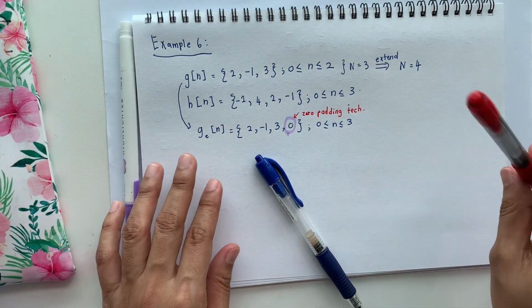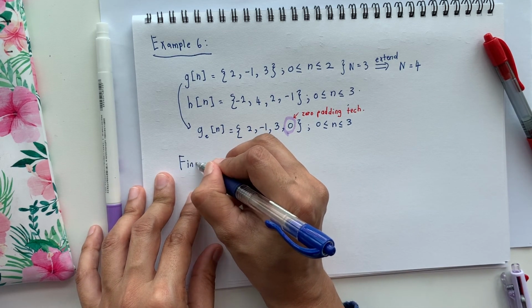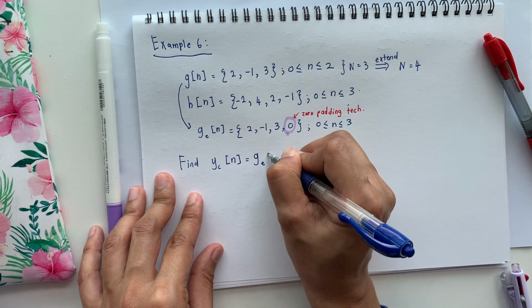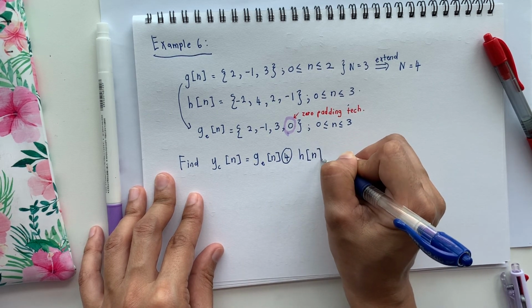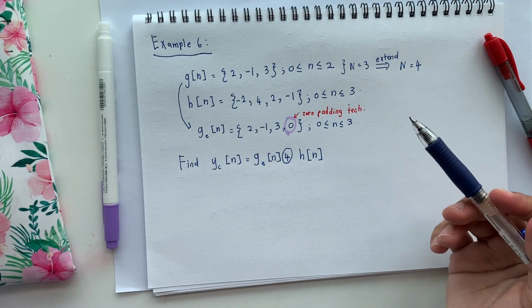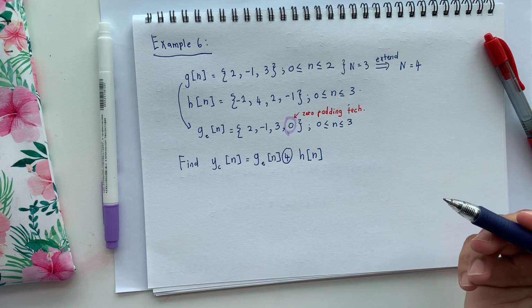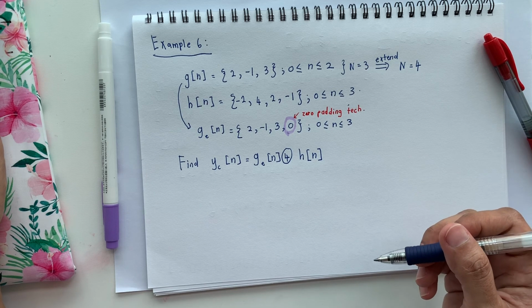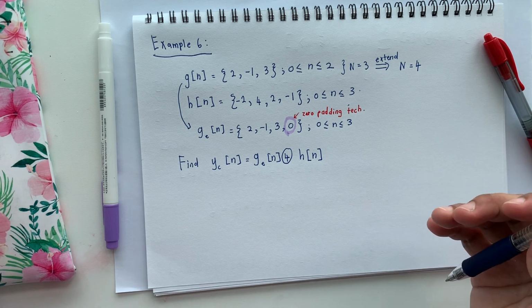Alright, so next, the question asks you to find YCN equal to Gen circular convolution of 4 HN. For this example, to answer the final answer for YCN, you need to follow the same steps as example 5. Alright, so basically this example is actually the extension of the chapter 2 technique, which is zero padding.